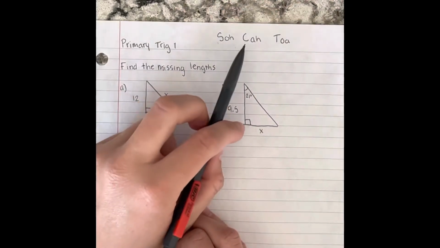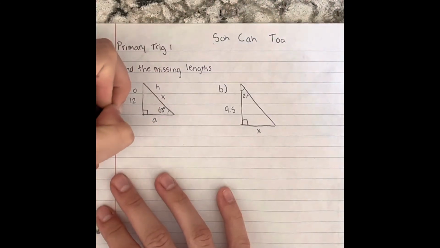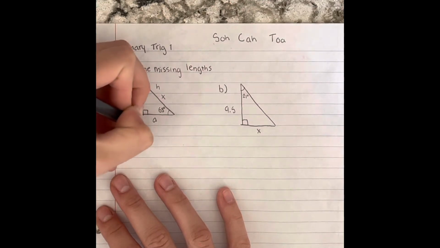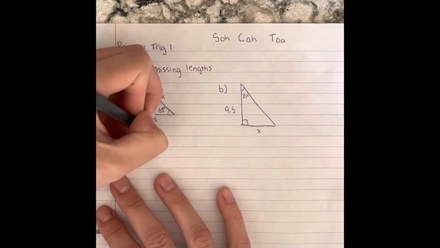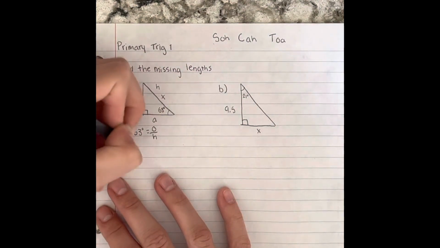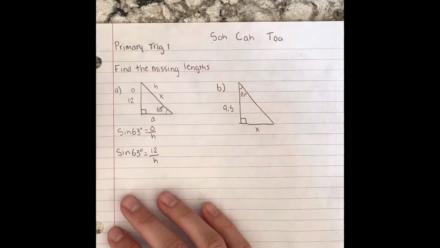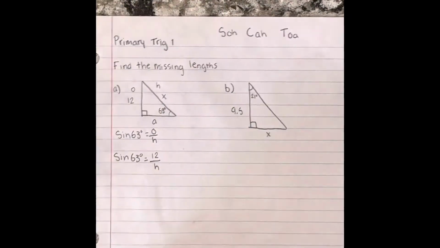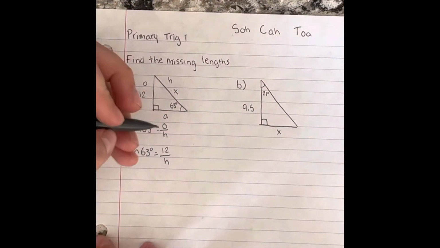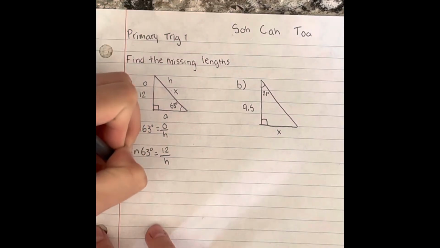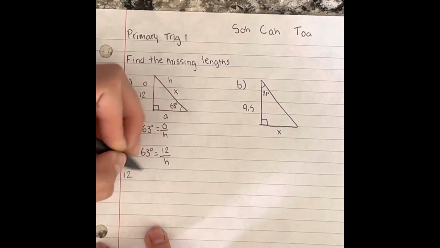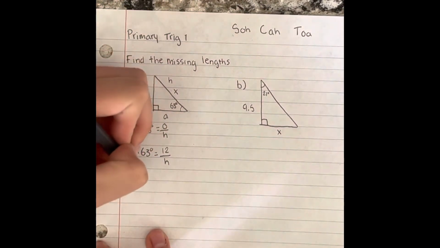For trig ratios, we look at SOHCAHTOA, and here we have opposite and hypotenuse, so we know that it is sine. And we have the angle of 63 degrees, so we write sine of 63 equals opposite over hypotenuse. This one's going to be a little bit more tricky to solve because the missing variable is on the bottom. So now we are going to cross multiply.